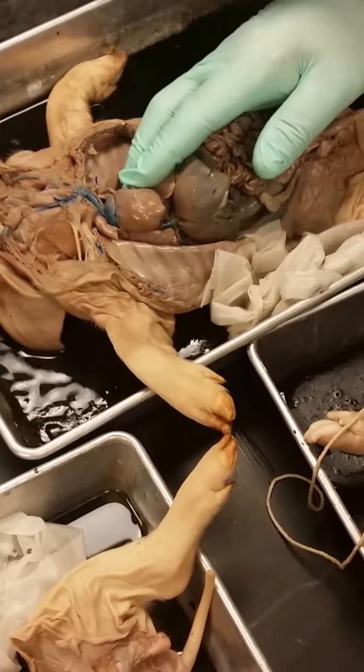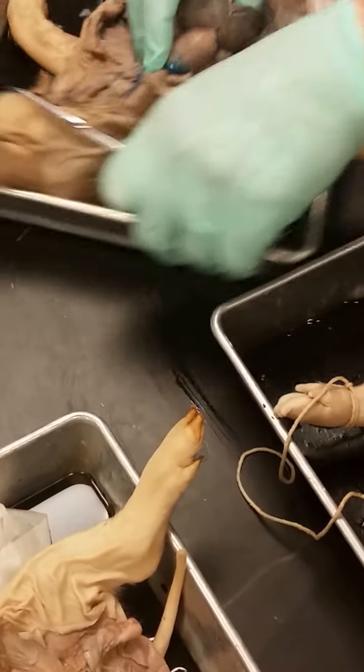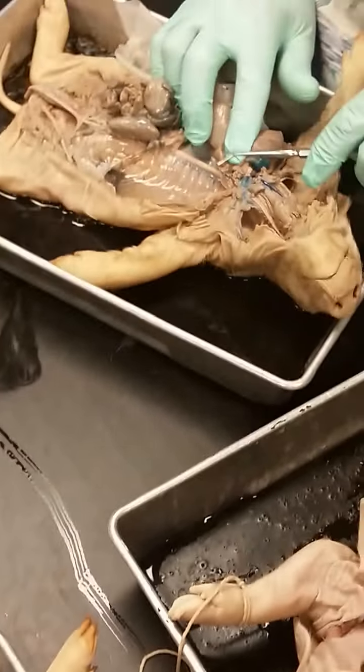Then, if I turn this at the side, this is the thoracic region, and here is the aorta coming down through the thorax. So this would be considered the thoracic aorta. The other thing you should be able to see, here it is, the esophagus. So there's the esophagus right there.